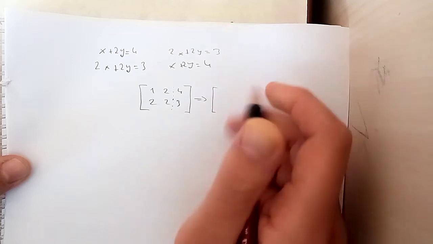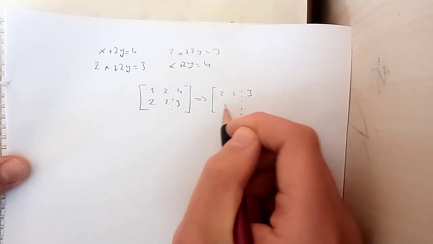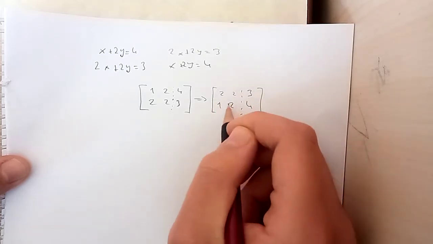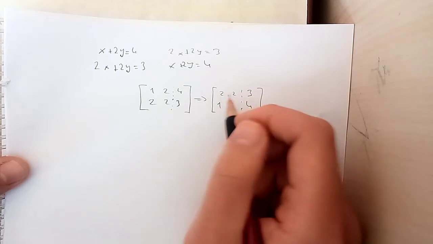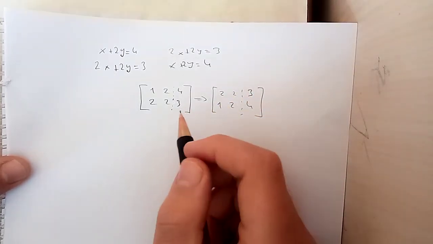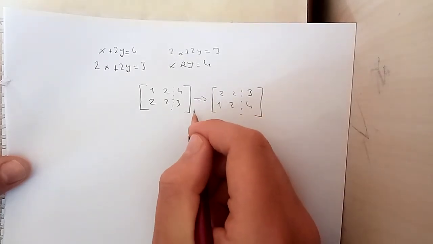It will be like that. They are the same matrix. It doesn't affect our solution, and it is the first operation, and we show this operation like that.